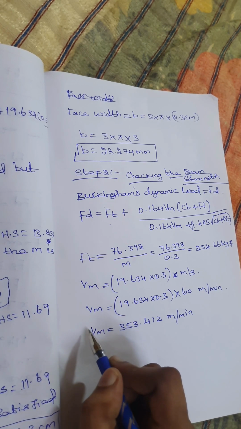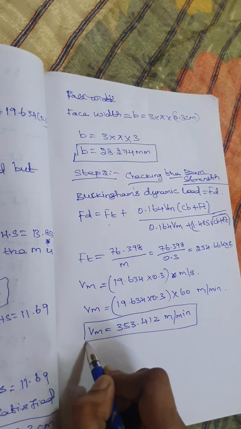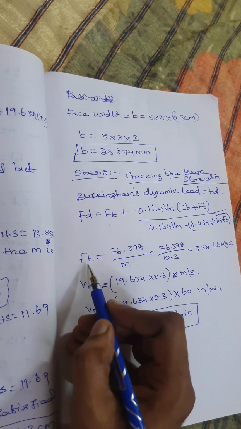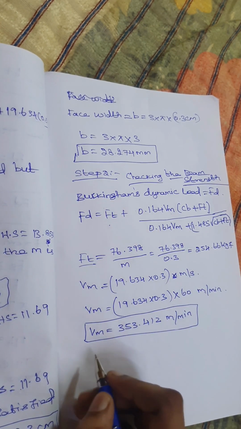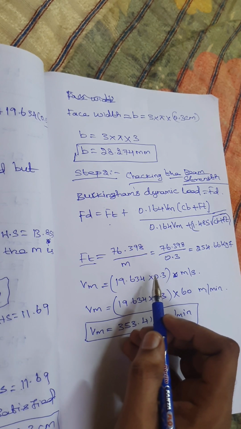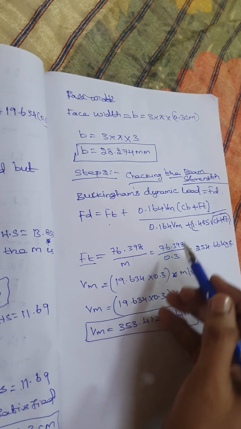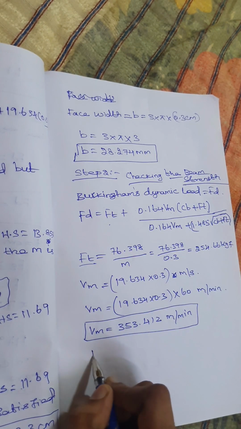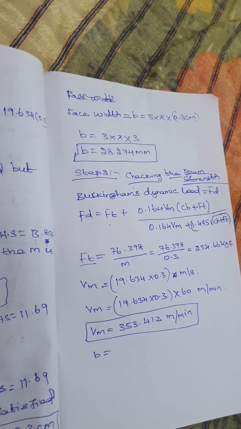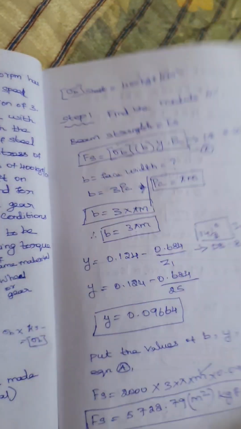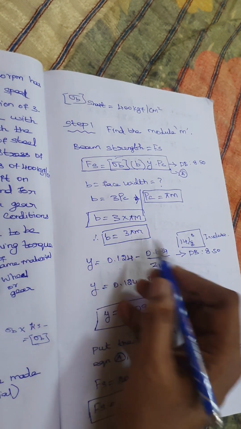So we have found the value for v of m, and also we have found the value for f of t. Now we have to find the value for small b. So small b, that is equal to, we have already found small b is equal to 3 pi m.